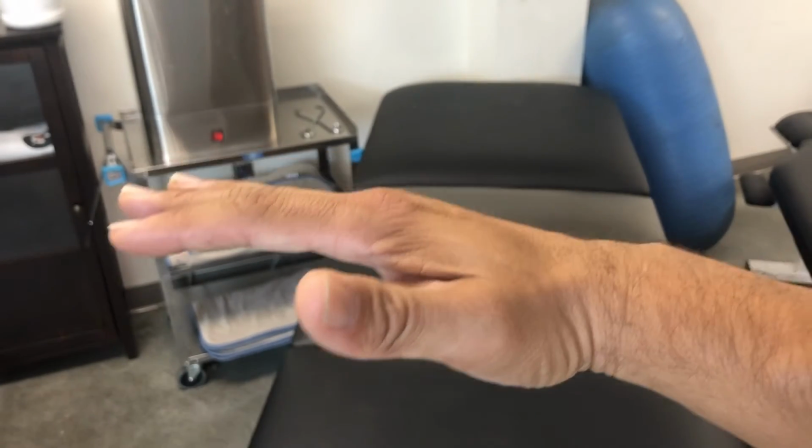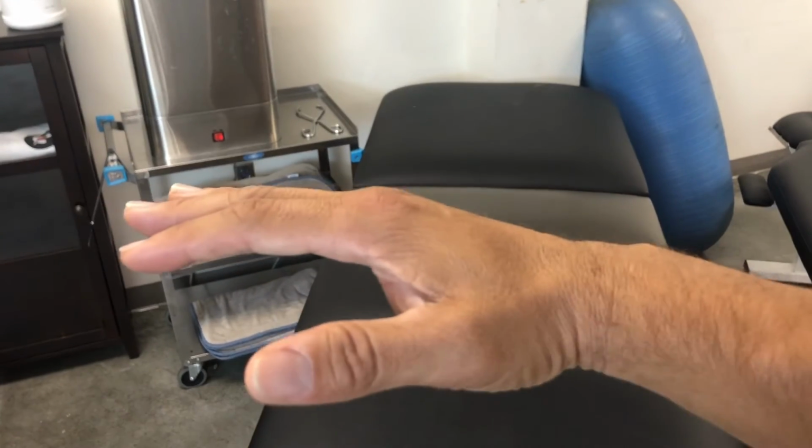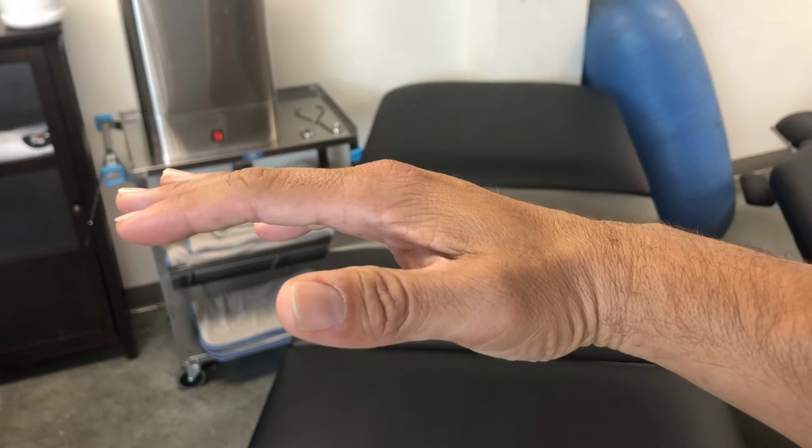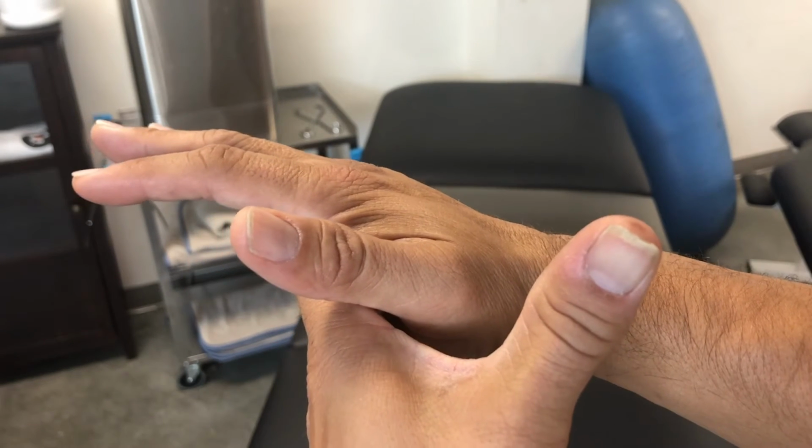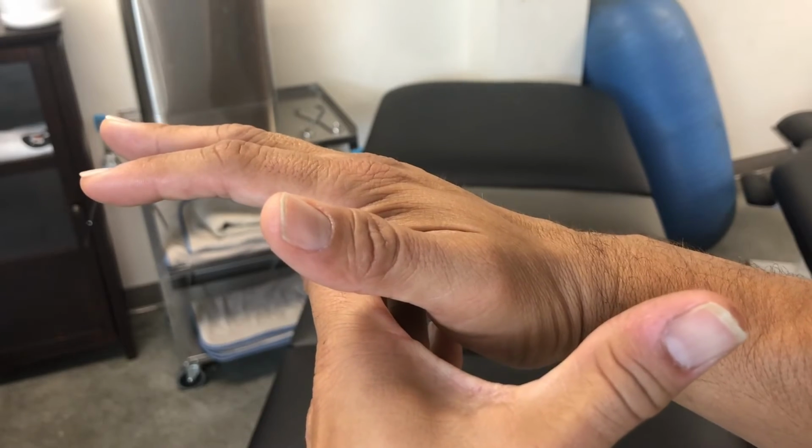Okay, now I'm going to push your hand up. I want you to resist my motion and do not let me push your hand up. Ready? Go. 1, 2, 3, 4, 5.